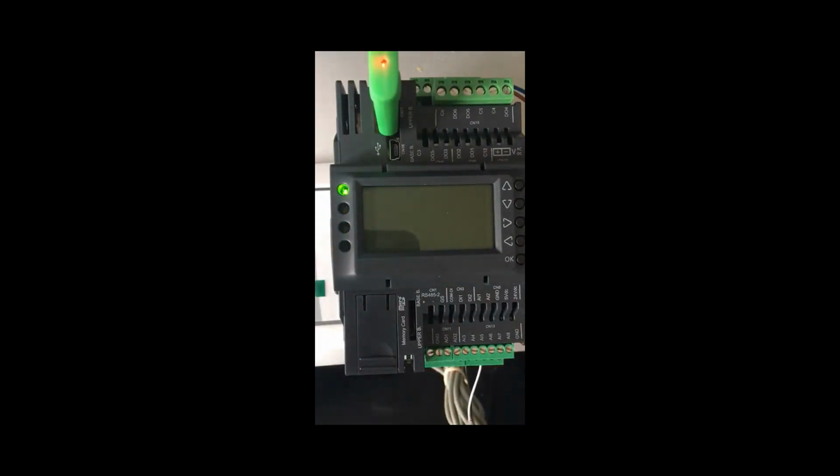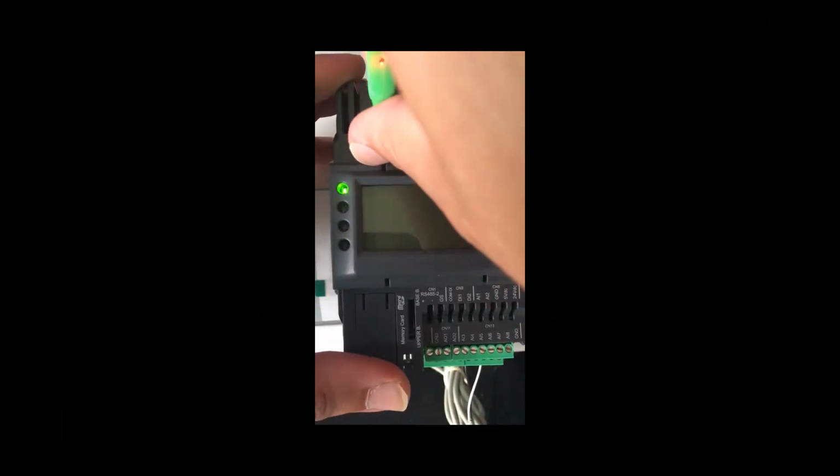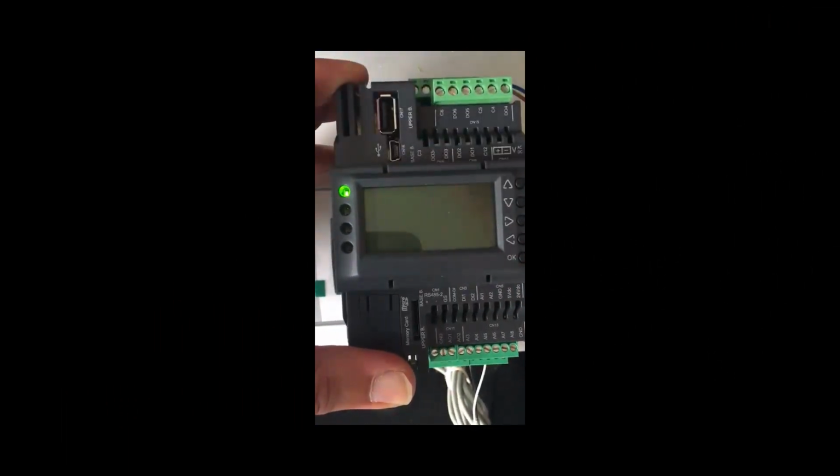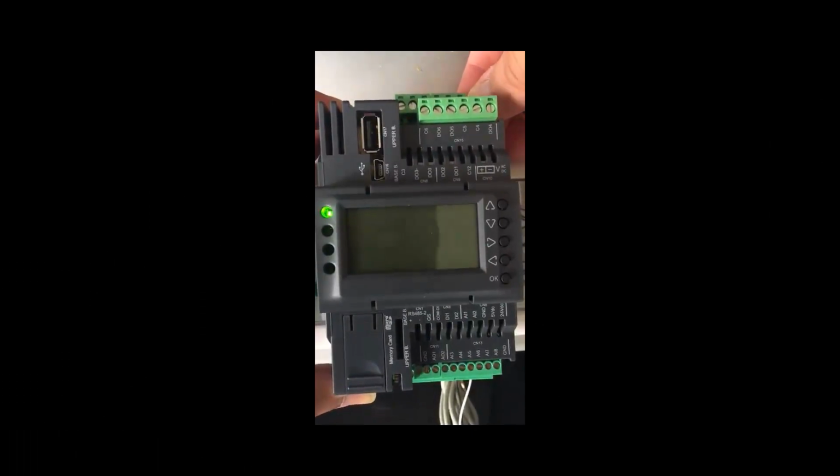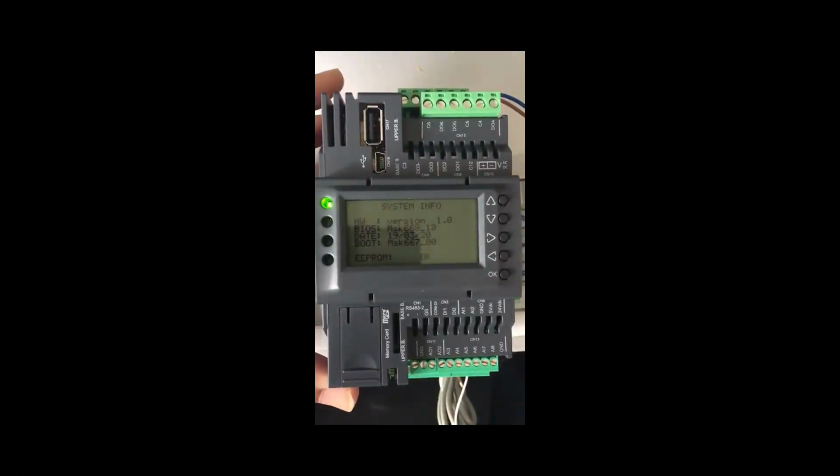And when we have the green light, it's finished, so we can remove the pen drive, and then we need to remove the power supply. And then I'm gonna connect it again. It's booting. Okay, good. It's loaded, and we have the new application downloaded to the controller.